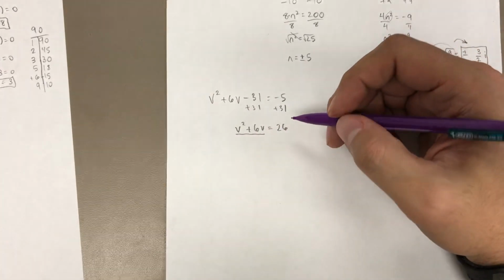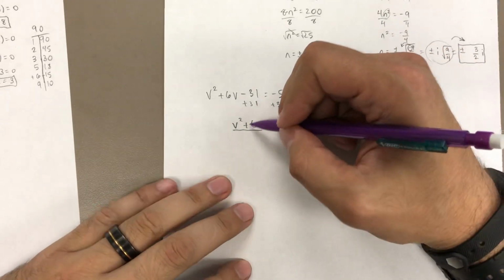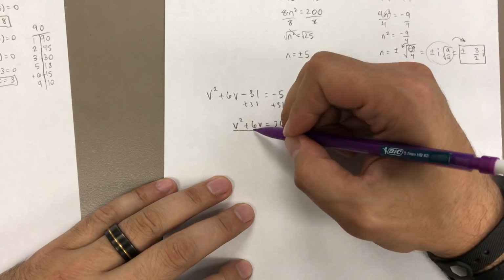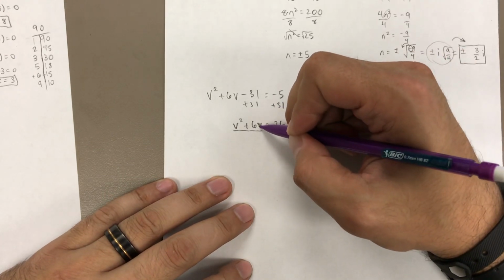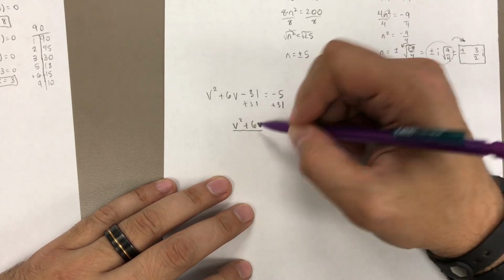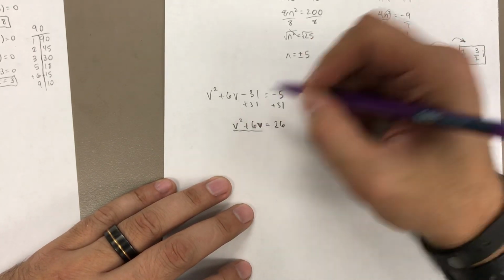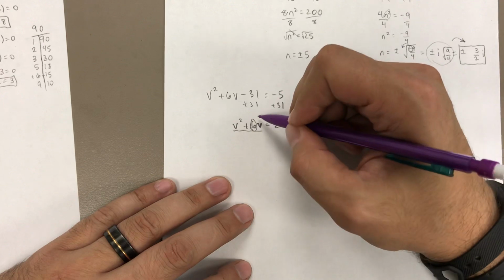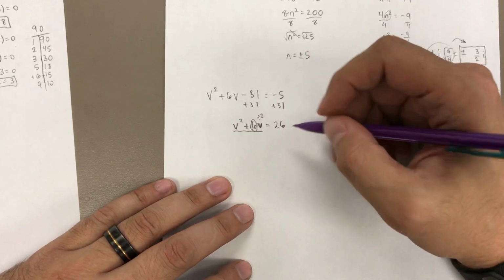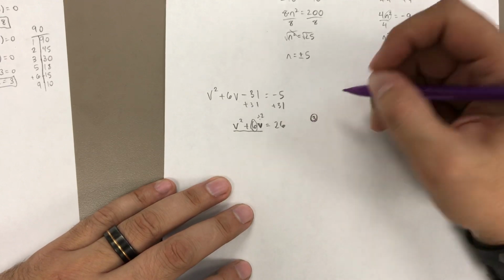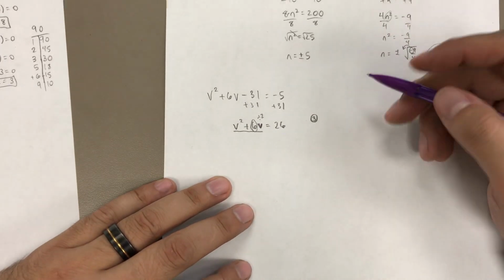So what we do is we take the number that's the b value in our standard form, in other words, the number that's multiplying on the variable that's by itself, not the square variable, but just the variable to the first power. So in this case, it's a 6. And we divide that number by 2. So 6 divided by 2 gives us 3. So let's keep that in mind.